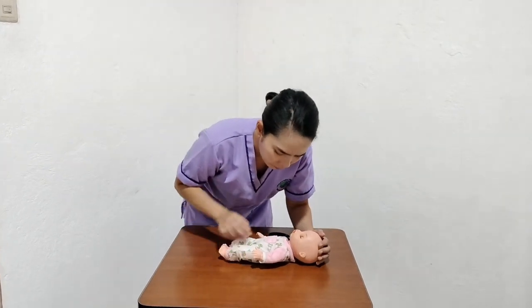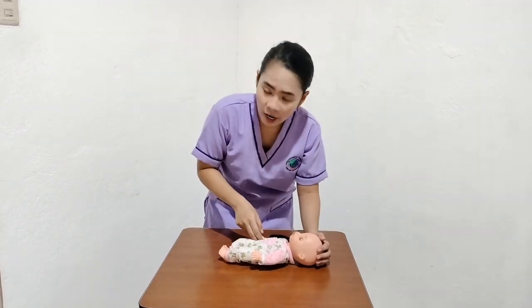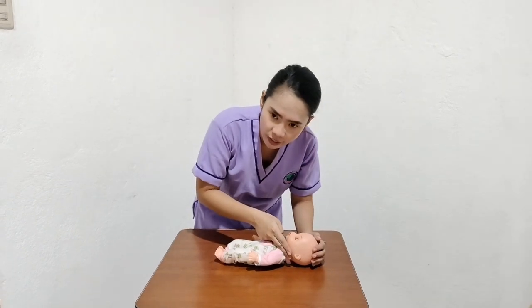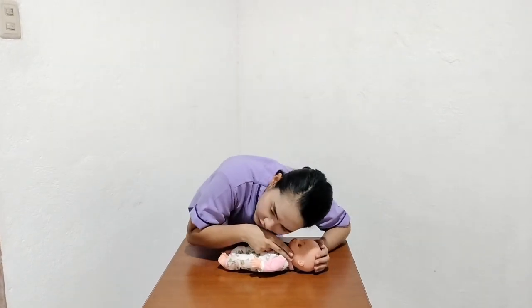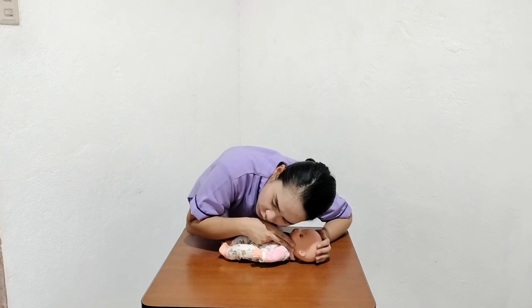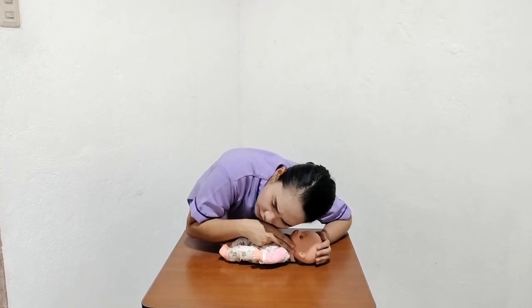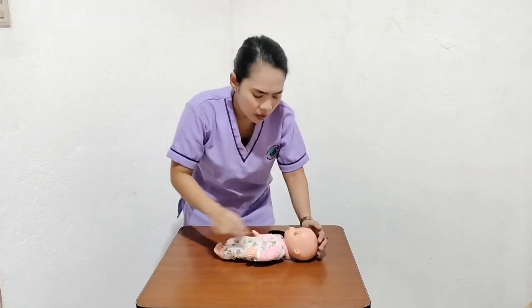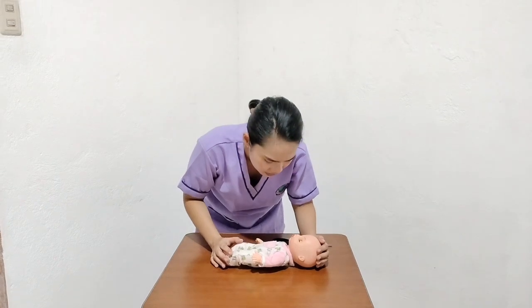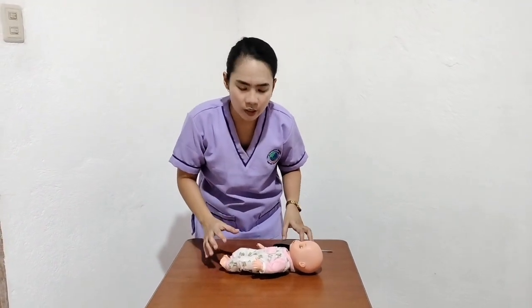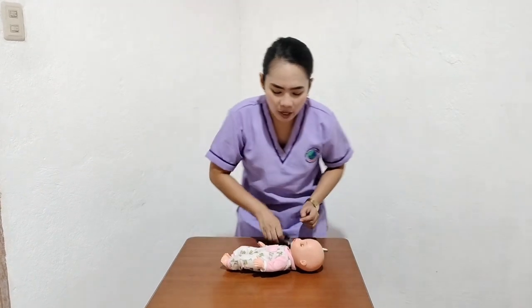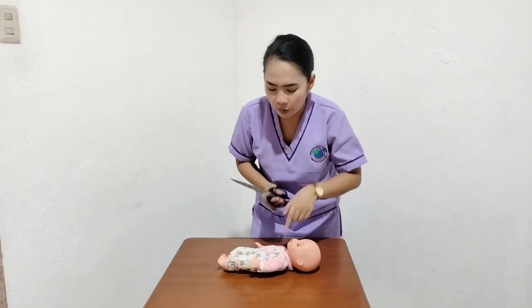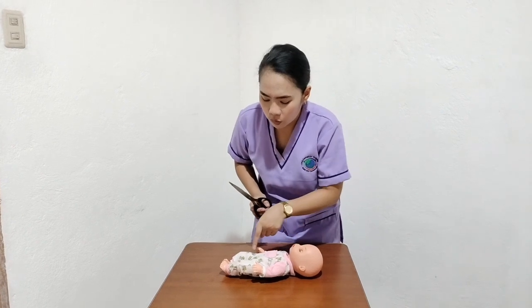Check the baby's pulse using the radial artery and also the carotid artery. 1001, 1002, 1003, 1004, 1005, 1006, 1007, 1008, 1009, 1010. So, there is no response yet. So, we need to apply the CPR and also the rescue breathing.